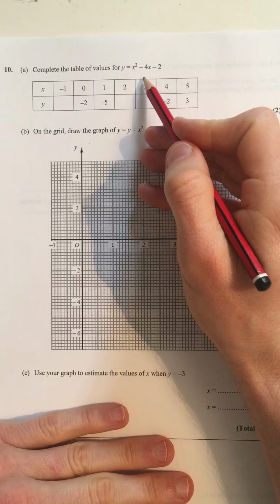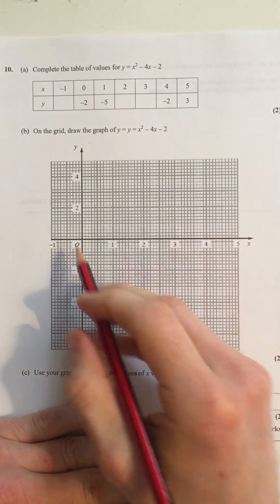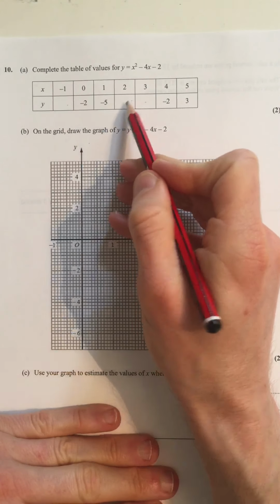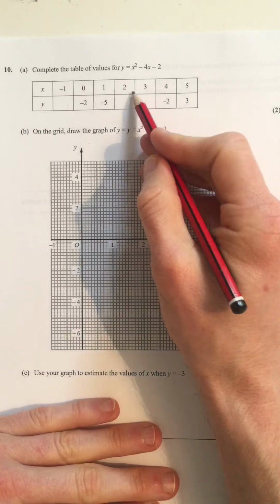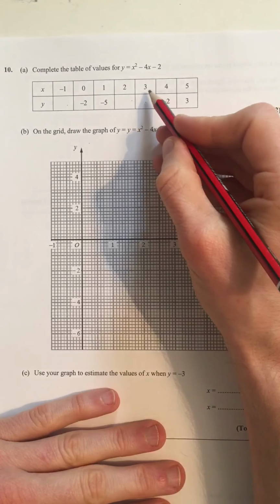Complete the table of values for y equals x squared minus 4x minus 2. So we can see some of them have been filled in for us. We need to fill these ones in. Let's start with the positive numbers because they're easier to do than the negative ones. So let's do when x is 3.